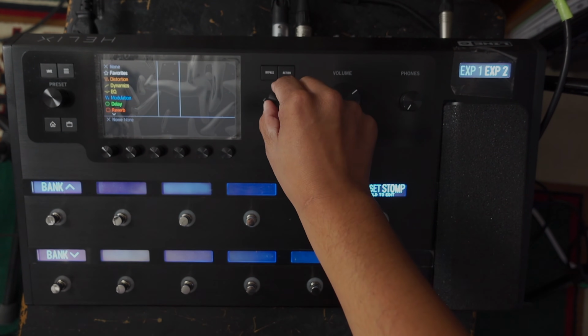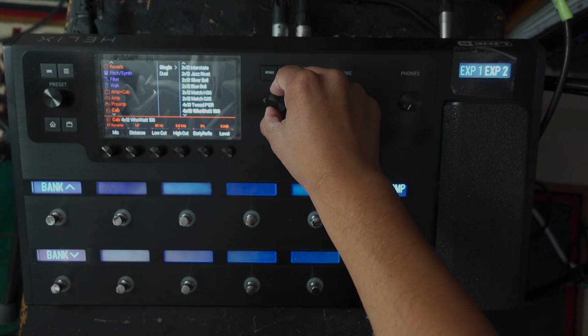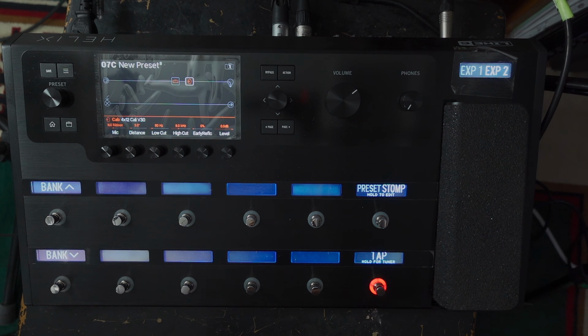Let's add the cab as well. I'll know it when I see it. You can pick whatever cab you want. There we go. So far it sounds like this.